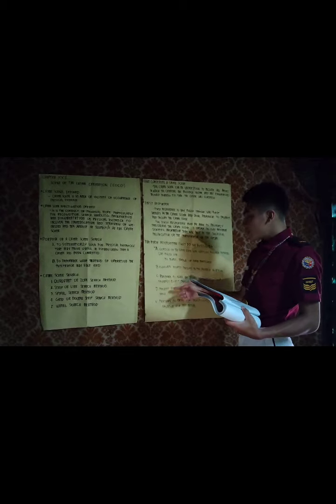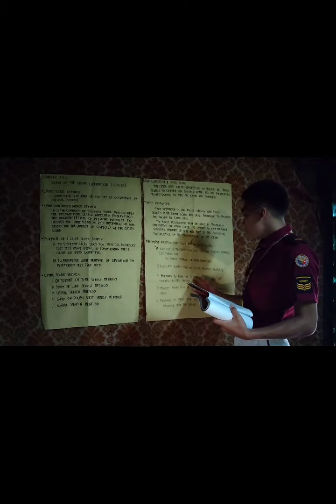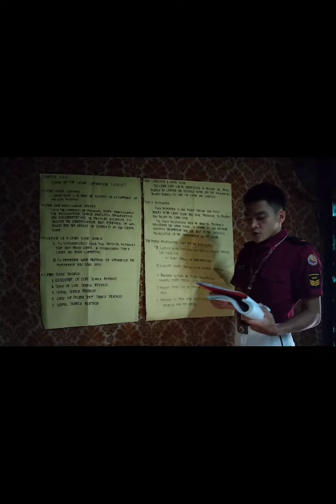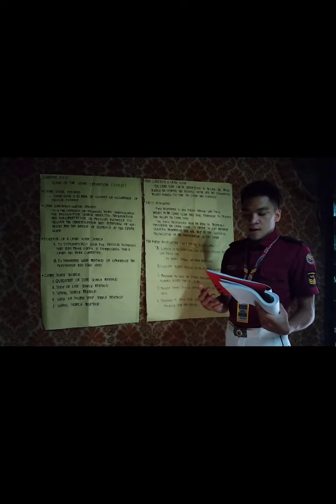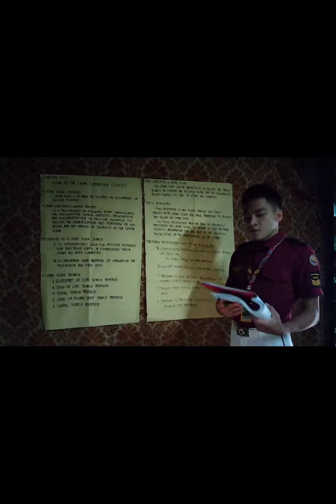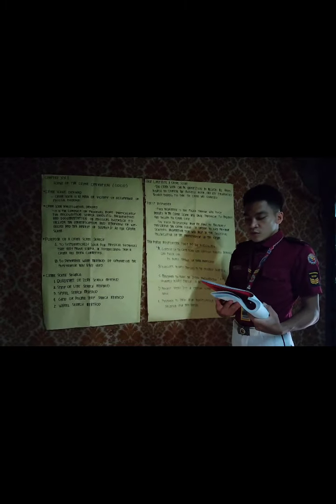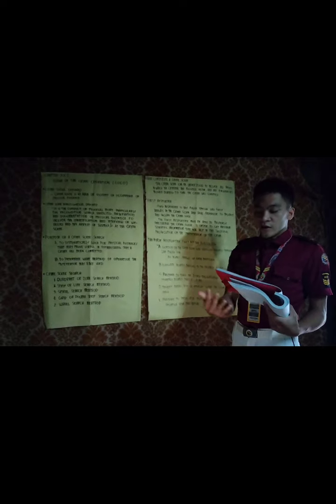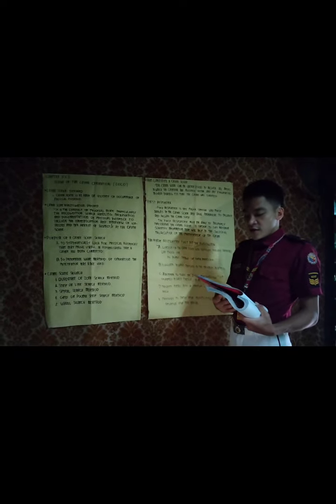Next is to prepare to take the dying declaration of a severely injured person, if any. So take the declaration of the dying person when they are on the crime scene area.